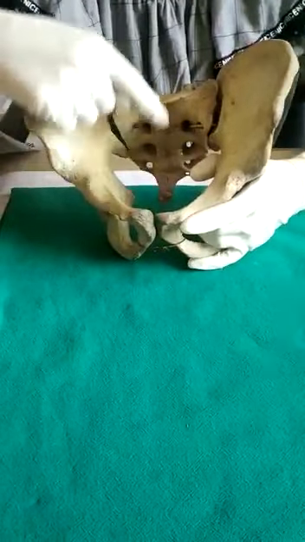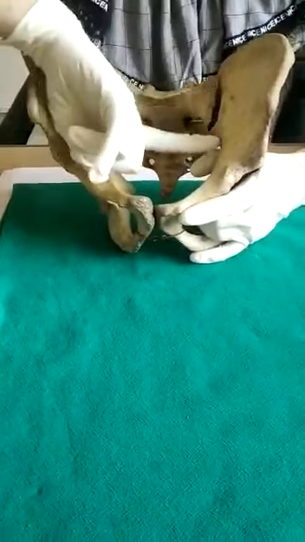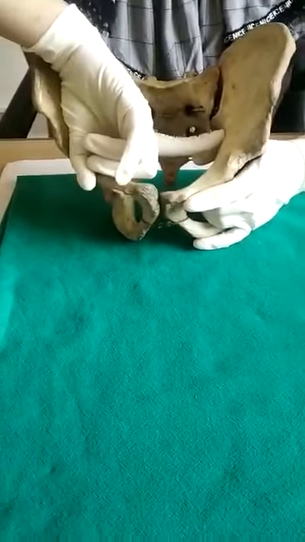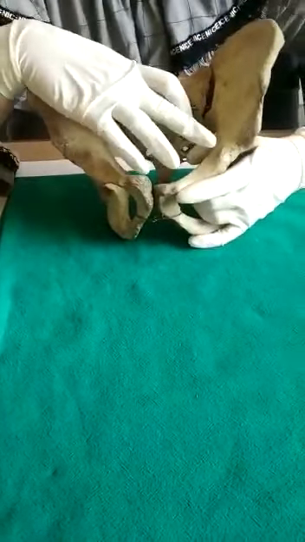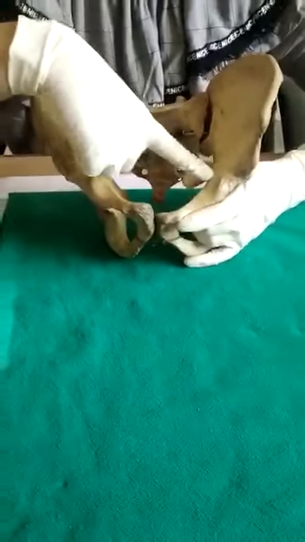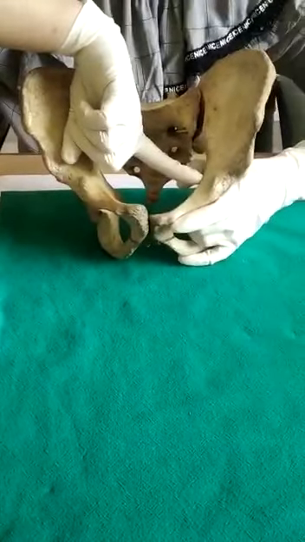This is the anterior posterior diameter, right? Transverse diameter is the maximum diameter between this, right? And oblique diameter is between the iliopubic eminence to the opposite sacroiliac joint. This is the oblique diameter.